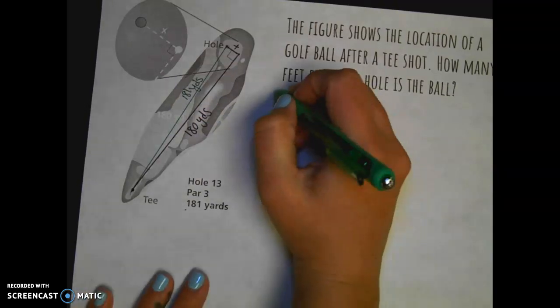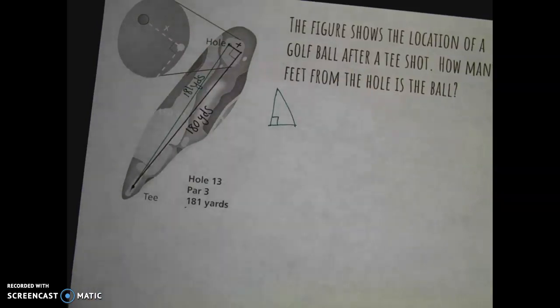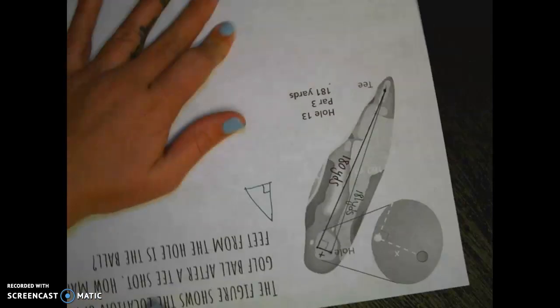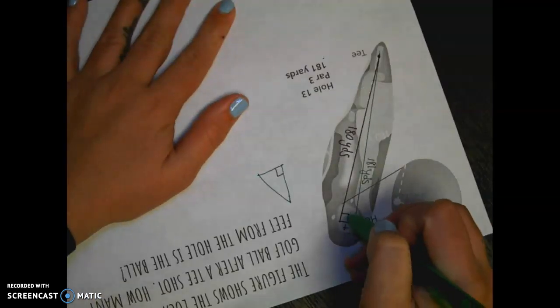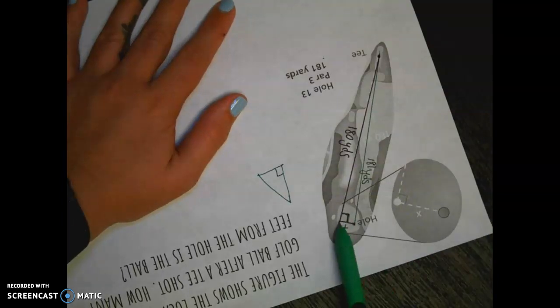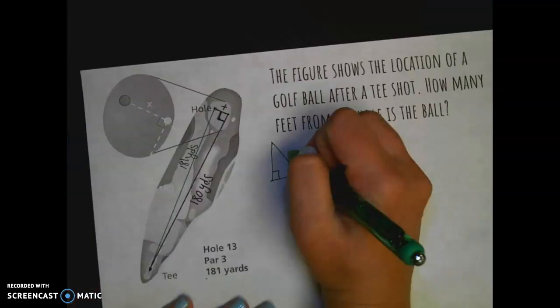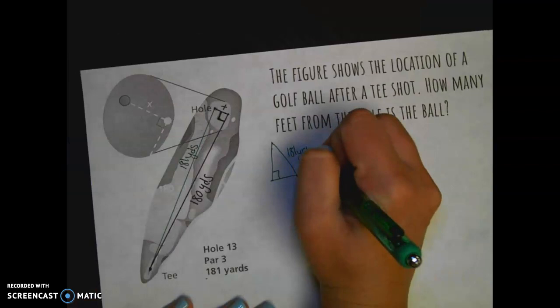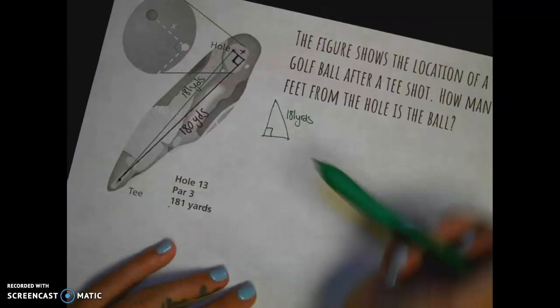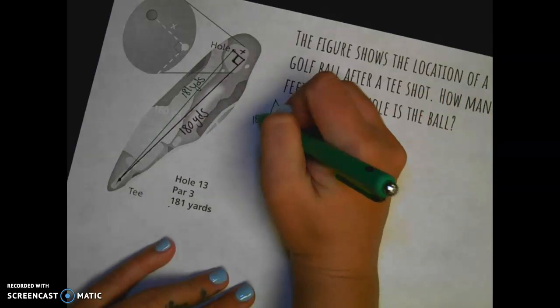I like to redraw my triangle so I can see what letter I'm actually missing. You could also turn it around and see that I have my right angle here, and across from that is always my C. So I know my C is 181 yards. Then that means that this side right here is 180 yards.